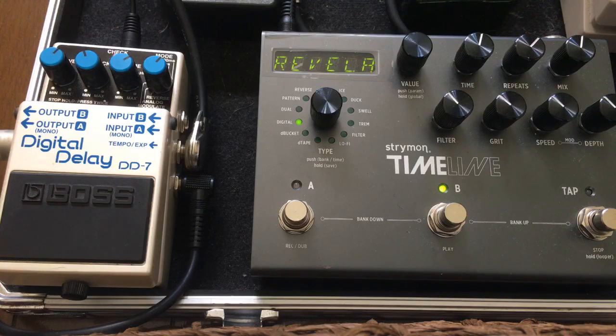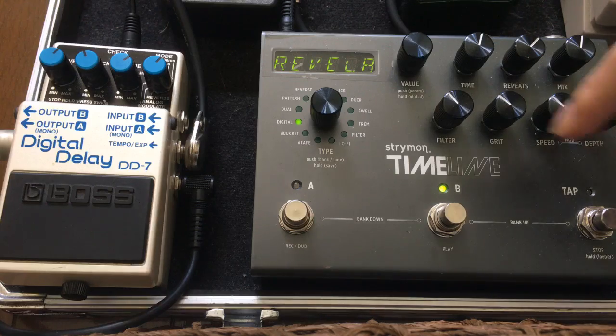Okay, so the 3, 4, 1, 2, 3, exactly in time with the beat of the song. Okay, so that's quarter note delay, and that's really nice sometimes in songs like that, you know. You can hear it. That's the delay there. Okay, so there's quarter note delay.